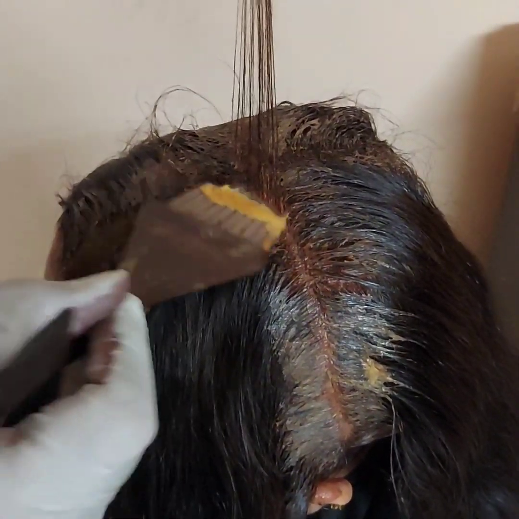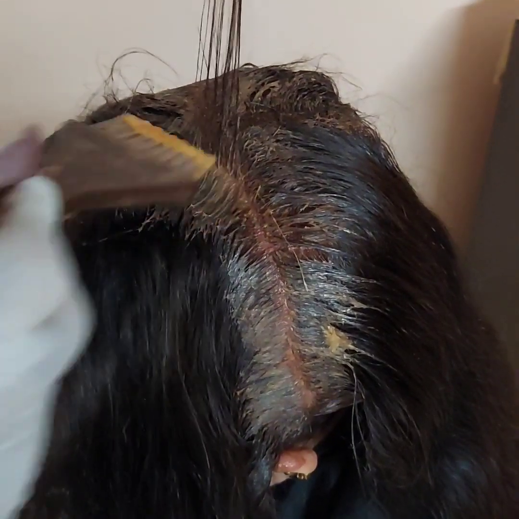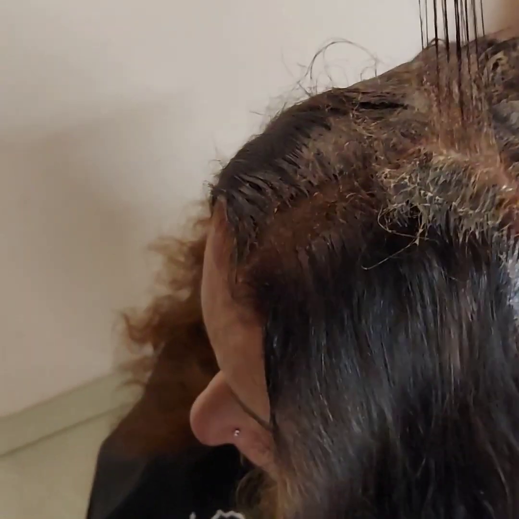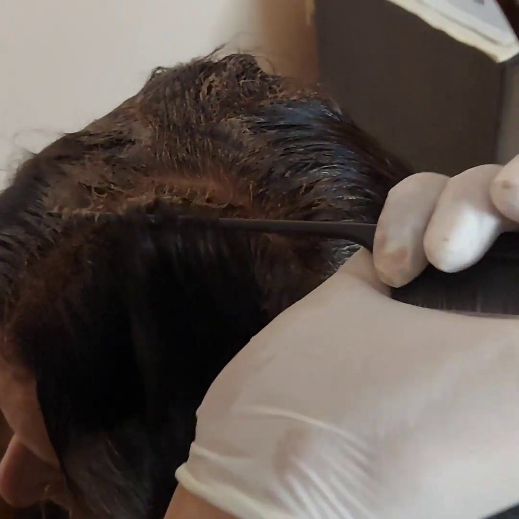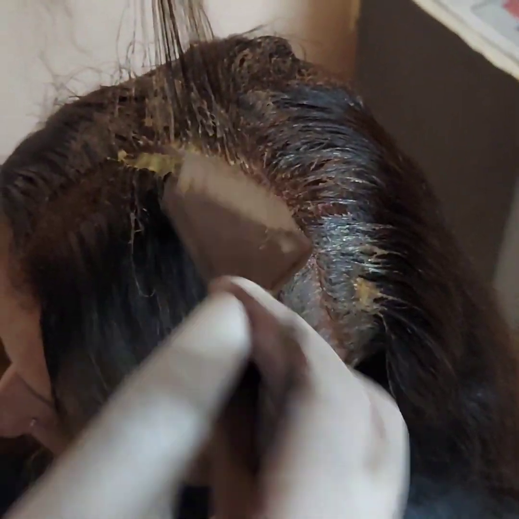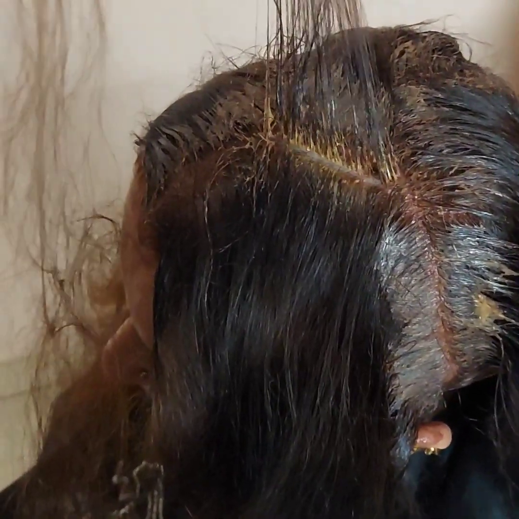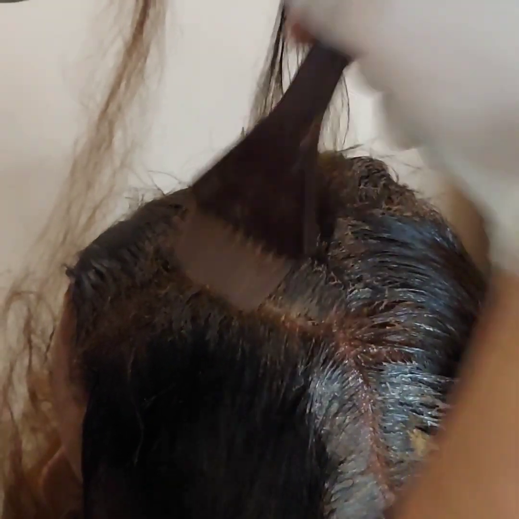So I am taking very fine sections near the scalp area, so that I don't miss any gray hair. You can see how fine is my section, and this is how I am going to do for my entire root area everywhere. So a little bit of color and a little bit of brushing on the other side also, taking fine sections so that I don't miss any gray hairs.